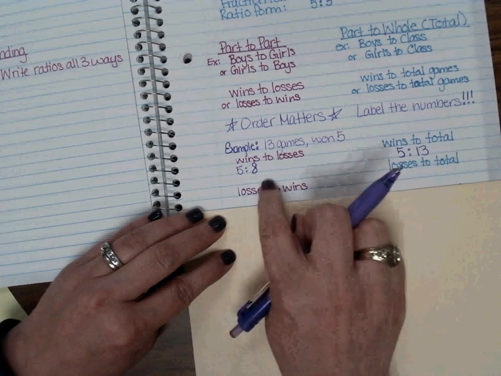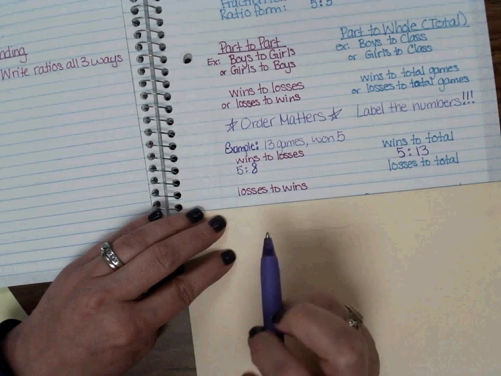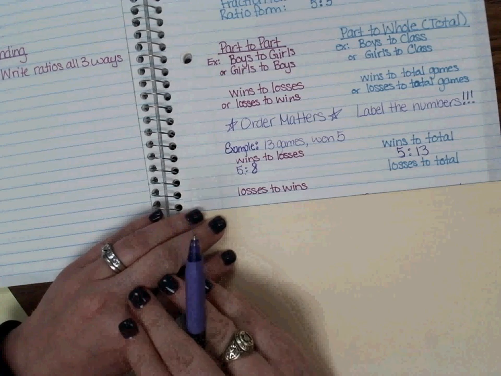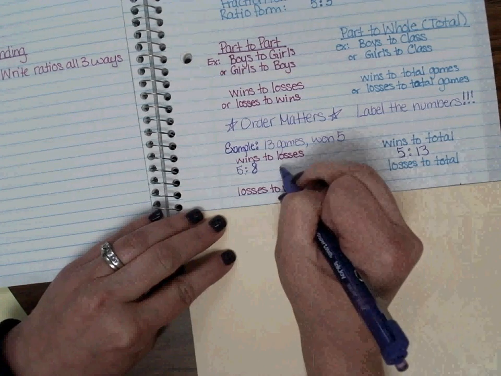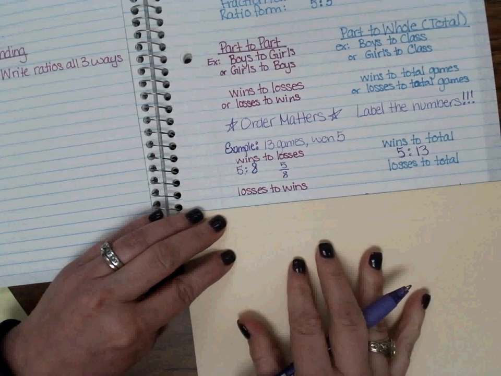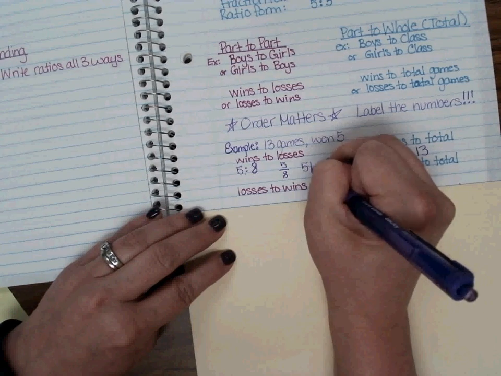I left a little bit of space here because I want to be able to write this in all 3 forms. I wrote it in the ratio form. What's another way I can write this, Ms. Sarles? You can write it in the fraction form. Okay, so I would write it as 5 over 8, which is different than 8 over 5. Yes. And what's another way I can write it? You could use the word form. Okay. So 5 to 8.